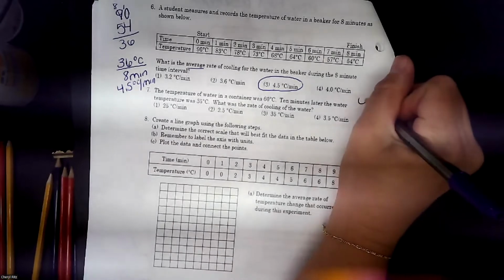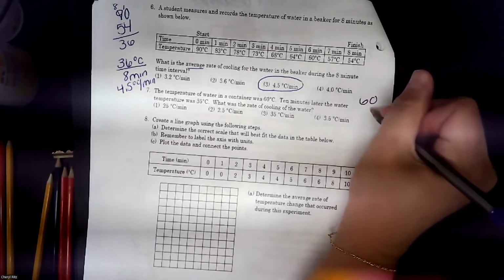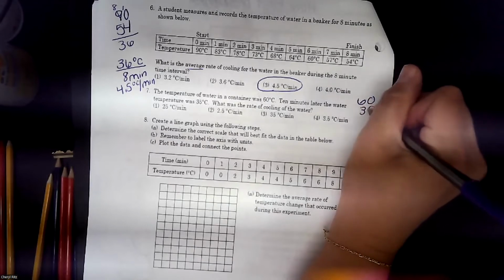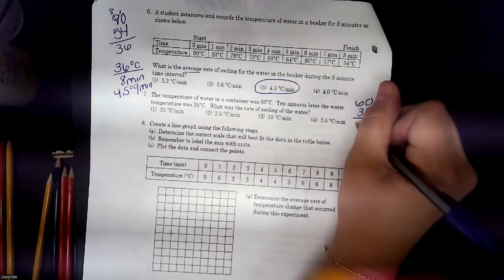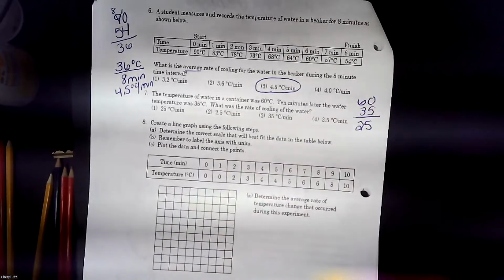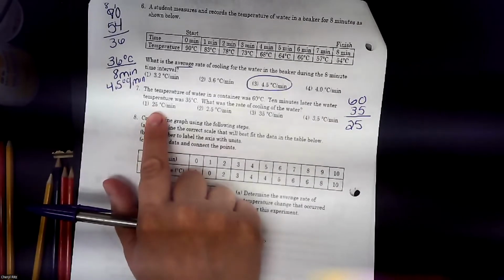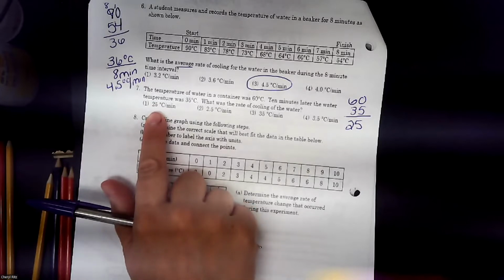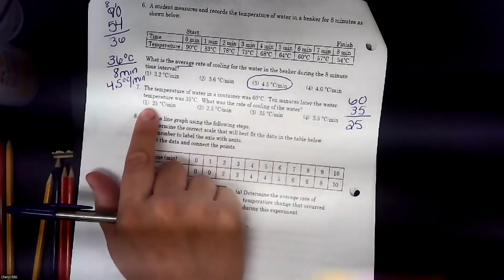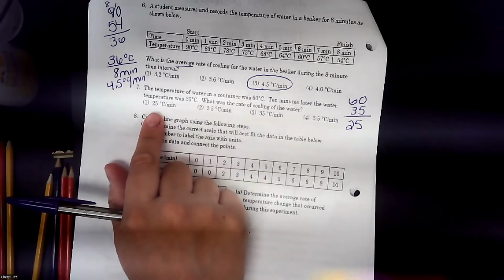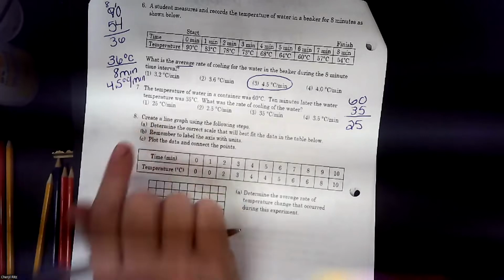All right, the temperature of water in a container was 60. 10 minutes later, the water temperature was 35. What is the rate of cooling? So again, just plug it right into the formula. What did it start at? 60. What's it end at? 35. And how much did it change? 25. Is that the answer? Can I point out that that is an answer? And what else do you notice? It's not only an answer, it's the first answer. They were counting on you doing some of the work, seeing that number pop up right away, and you're like, done. So don't fall for their trick. Make sure you finish the problem.